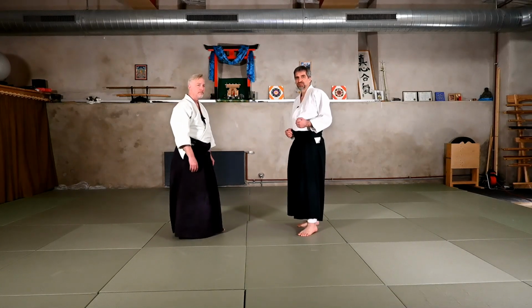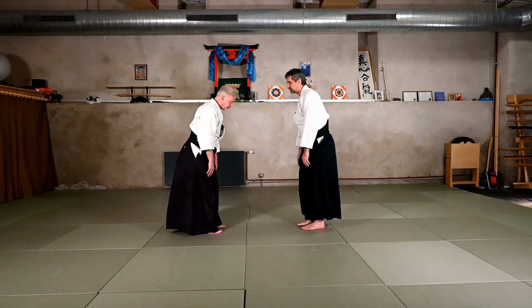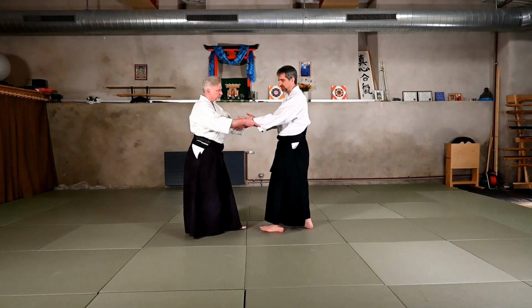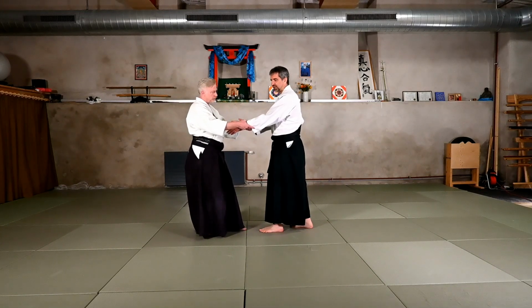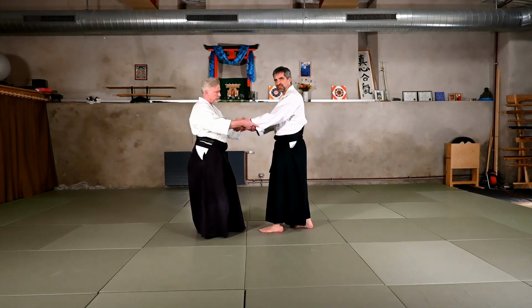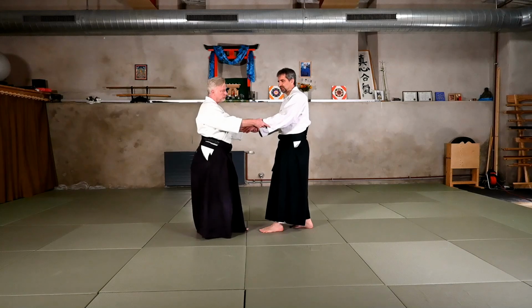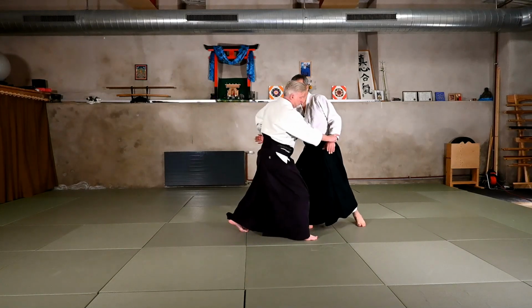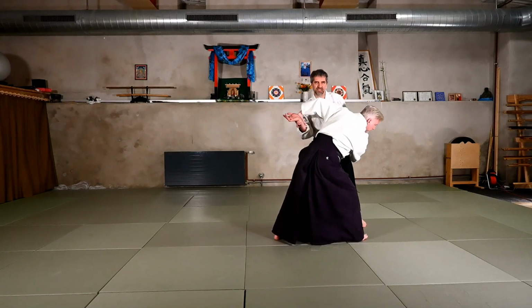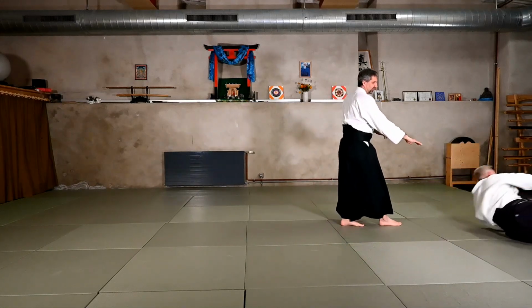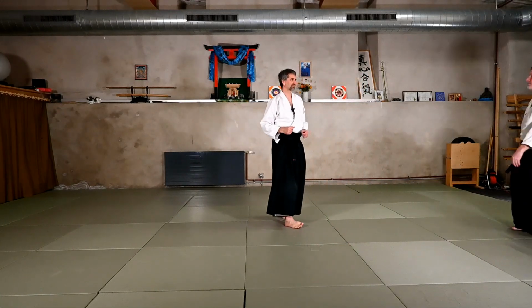So let's have a look at this very basic, simple example. I'll ask Durward to attack me with the Ryotedori, and I'll make a Kokyunage technique. For Ryotedori Kokyunage, we have clearly a very receptive part in the beginning, and then a very active part with the second step, when I actually do the projection. Okay?